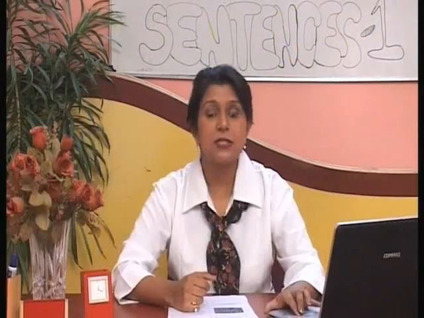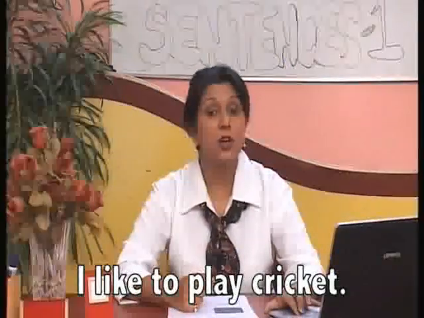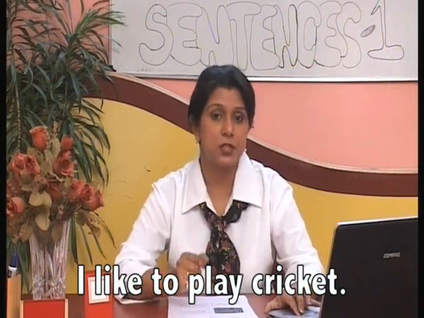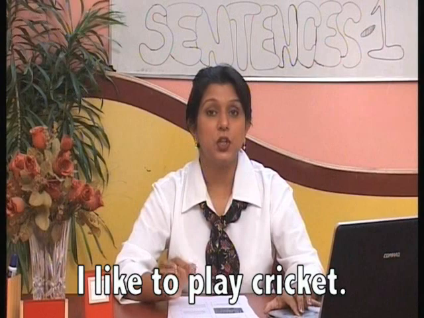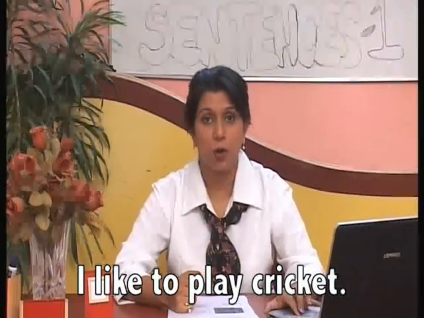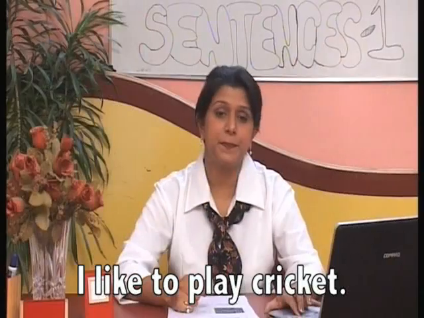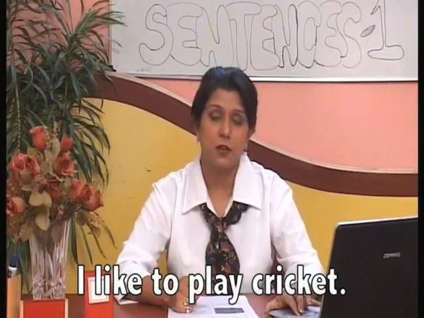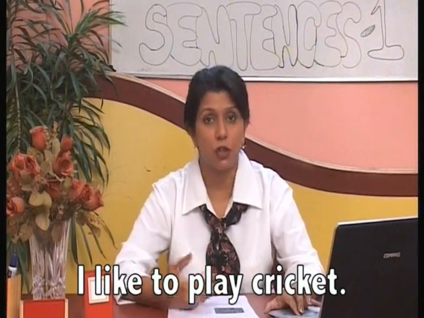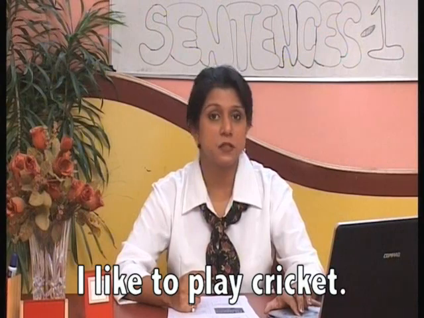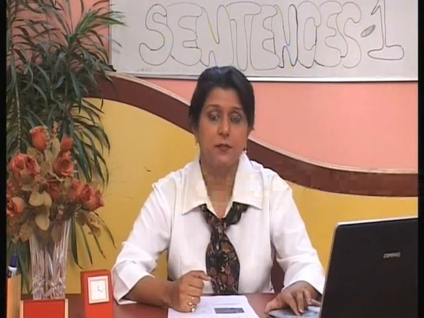The next sentence is, I like to play cricket. Notice how the letter I is capital and after cricket you will see a full stop. These sentences are given in your workbook, so take a good look. I like to play cricket. So we are expressing a thought. I like to play cricket. This is the thought that's being conveyed.